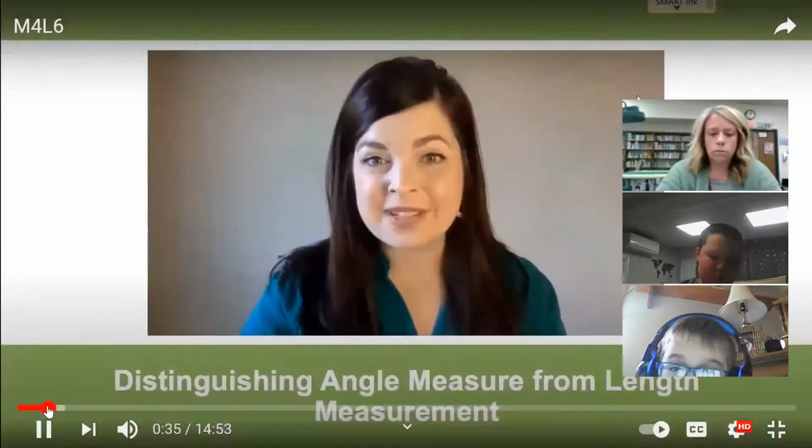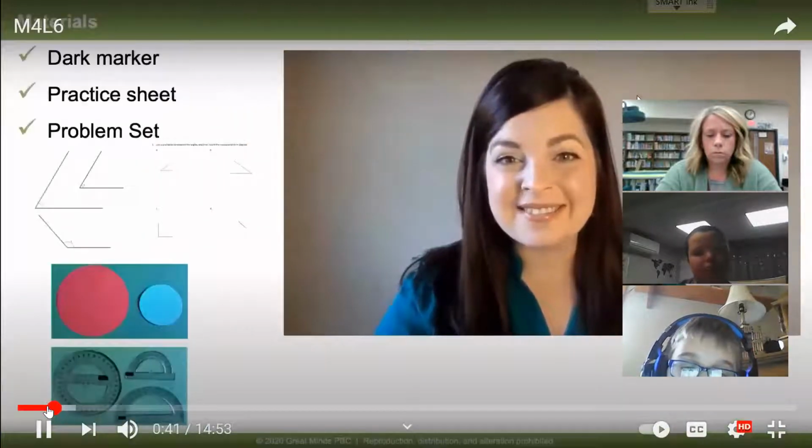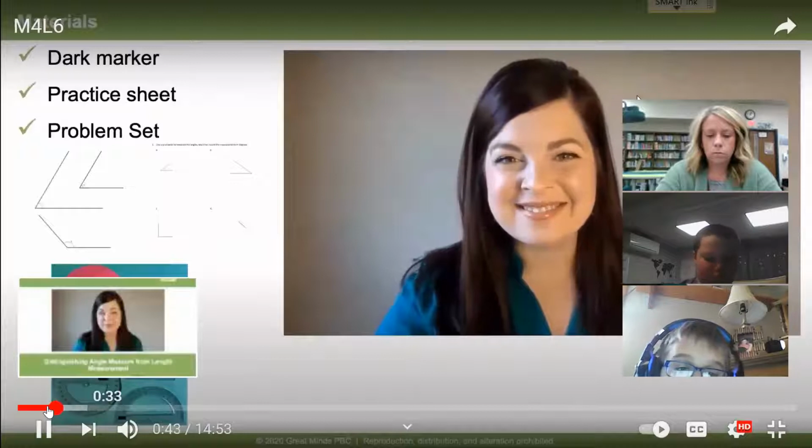From length measurement. So in other words, we'll be able to tell the difference between the two. Here's what you'll need for our lesson today. Let's get started.